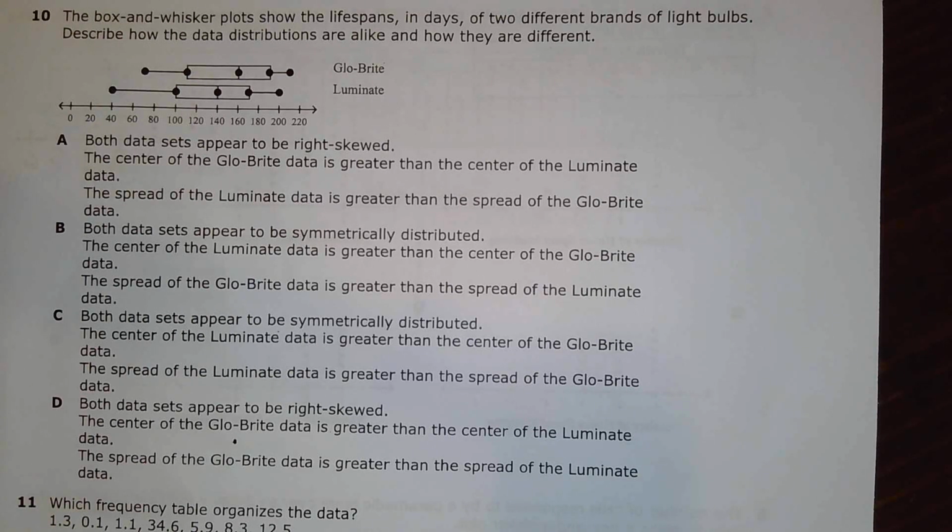Okay, so let's look at Globrite and Luminate. Again, we should be able to see that the data is definitely skewed. Because if it were more symmetrical, the data would be in the middle, and one half would look exactly like the other half, or at least approximately like the other half. So we know that it's going to be skewed. Now let's talk about in which way.